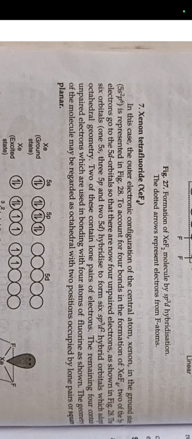The 6 orbitals hybridize to form 6 sp3d2 hybrid orbitals which adopt octahedral geometry. 2 of these contain lone pairs of electrons. The remaining 4 contain unpaired electrons which are used in bonding with 4 atoms of fluorine. The geometry of the molecule may be regarded as octahedral with 2 positions occupied by lone pairs, or square planar.